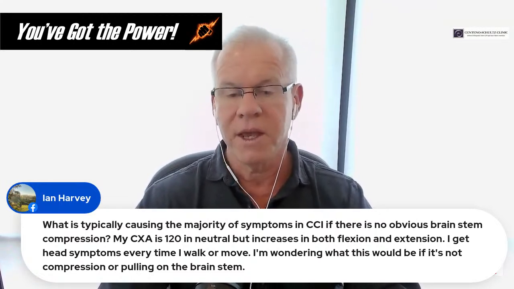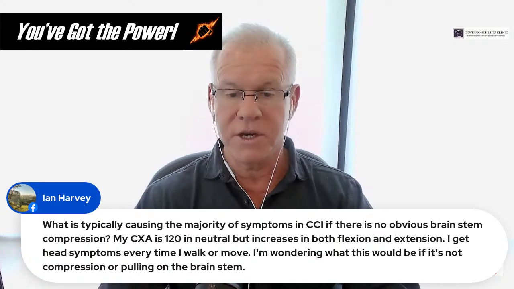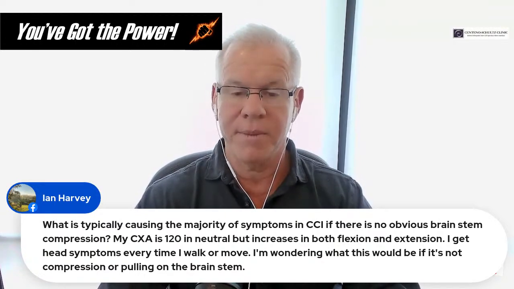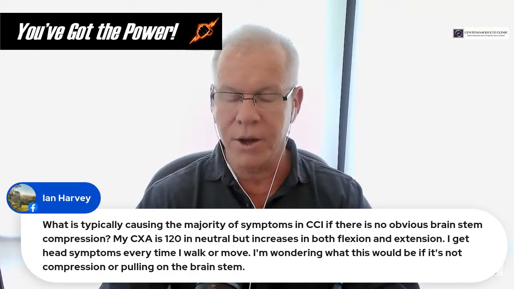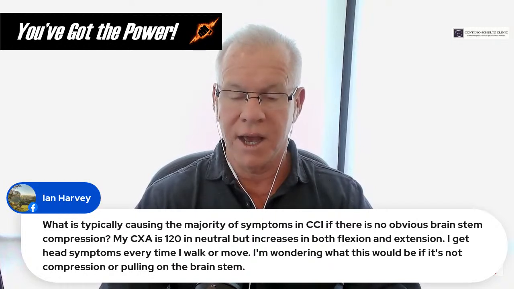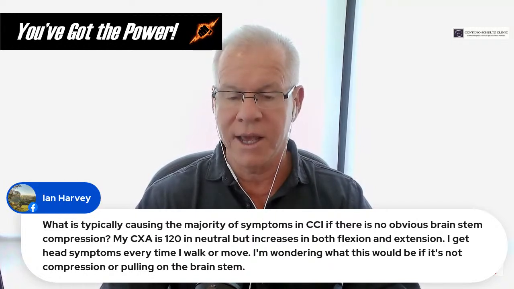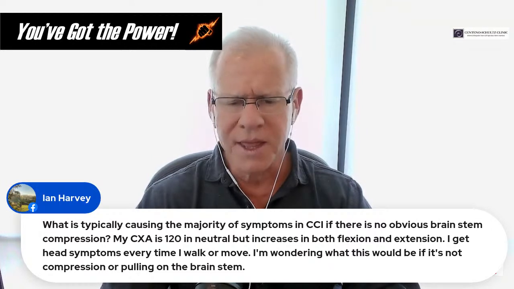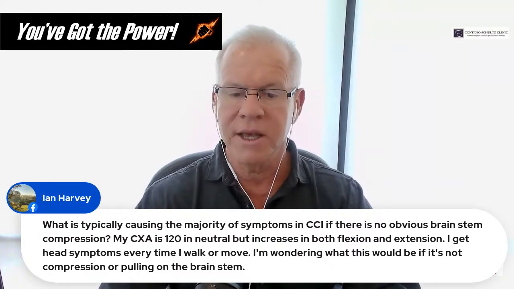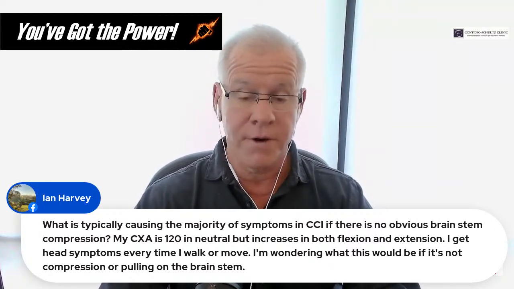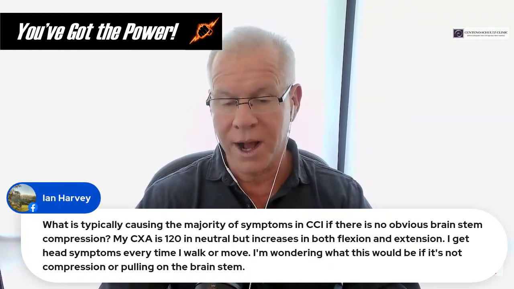Now, one of the things that we've been doing in patients with CXAs that low is imaging them using diffusion tensor imaging in that area just to confirm that there is no problem.